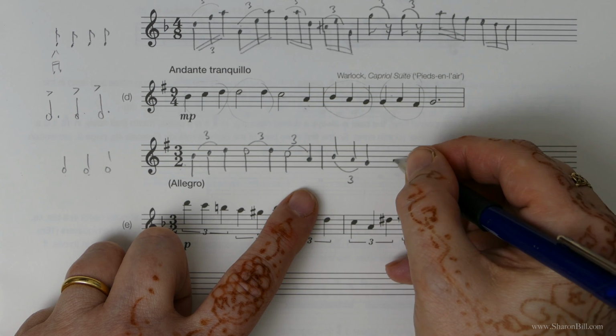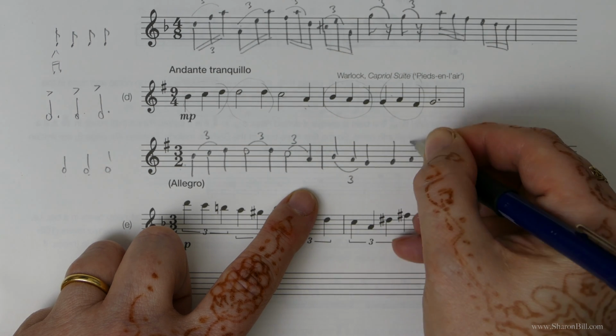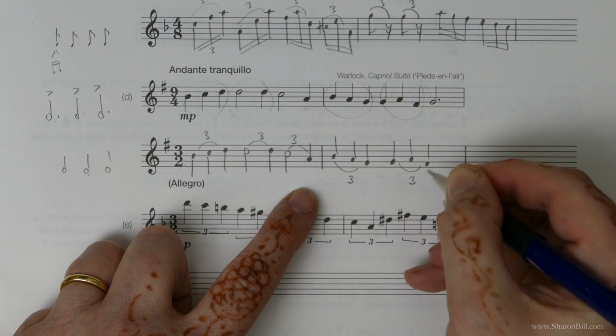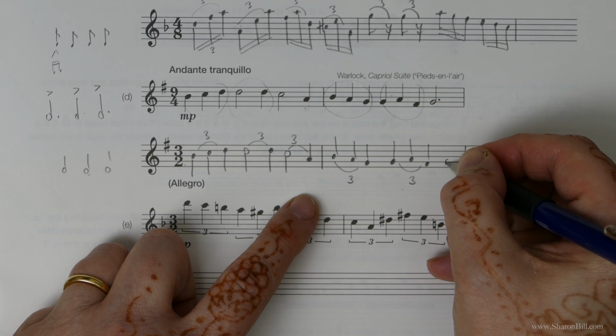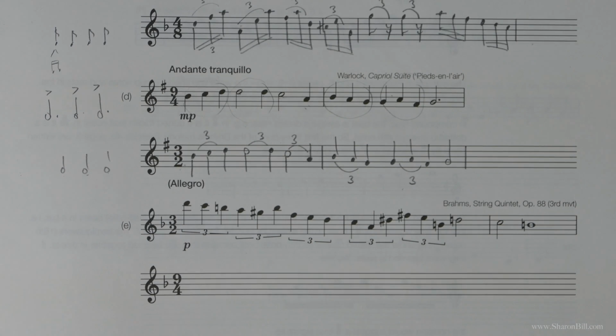Triplet. 1, 2, 3. Condense that with a triplet, 3 in the time of 2, and then remove the dot, and that's job done for us. There we go. Let's carry on.